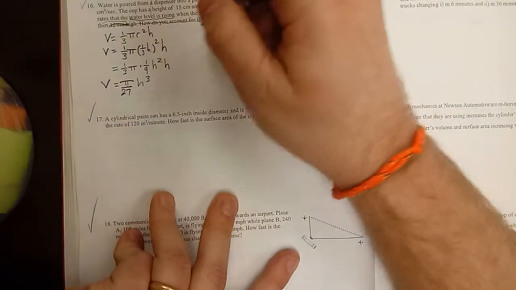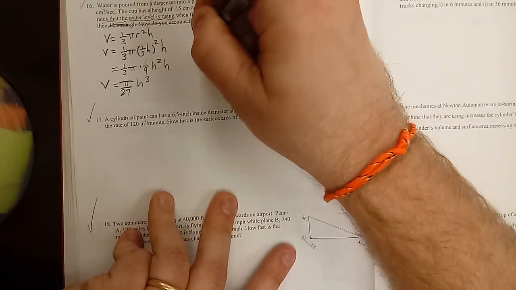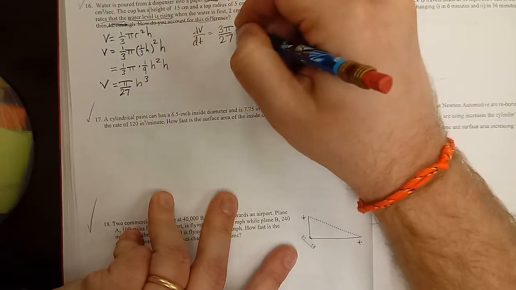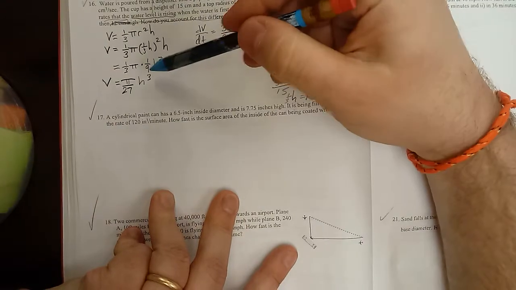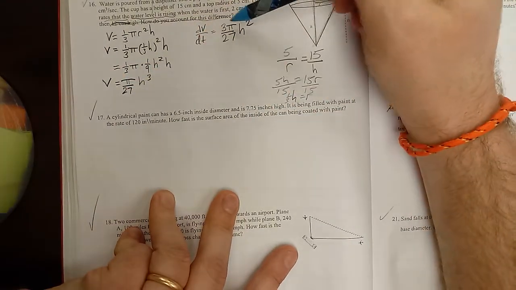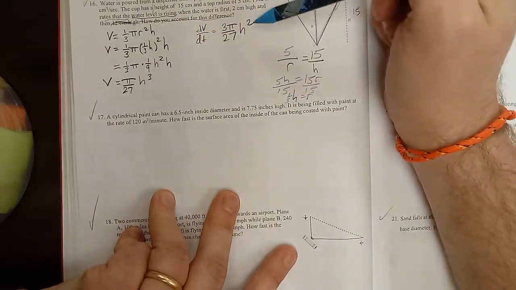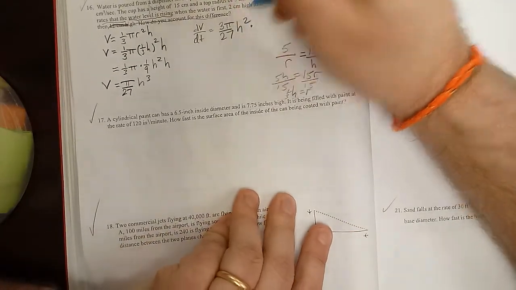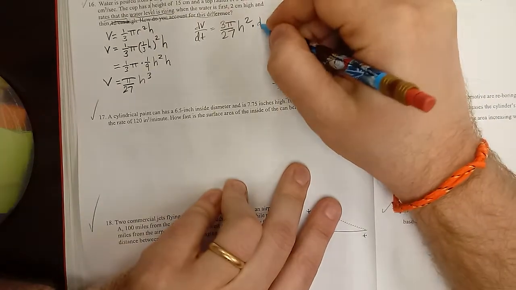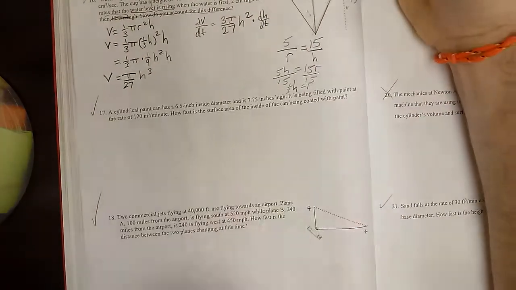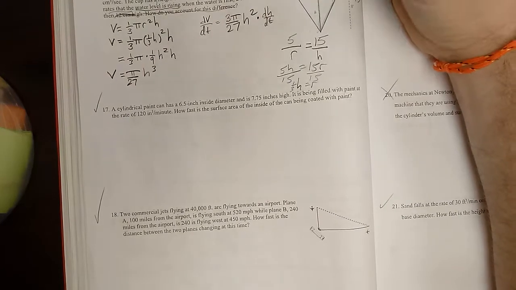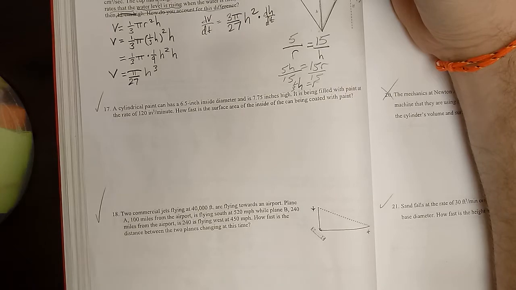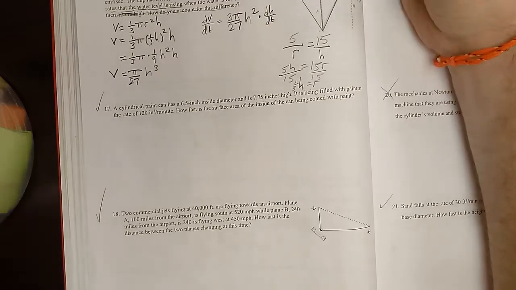And that's volume. We have not taken the derivative yet. On our next step, we'll take the derivative, and I get dV/dt is equal to 3 pi over 27 H squared. Is that fair? We take 3, multiply it by that number, decrease the exponent by 1, and then we multiply by the derivative of the inside of that, H, which is dH/dt. The question asks us, find the rate that the water level is rising. Well, okay, let's find dH/dt.